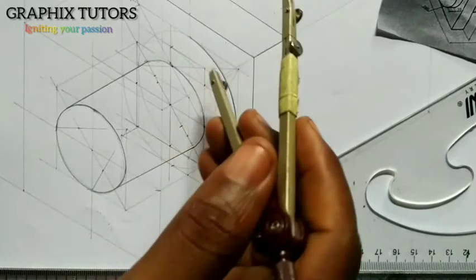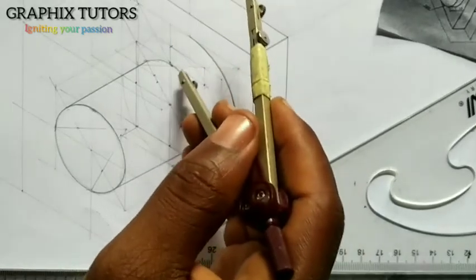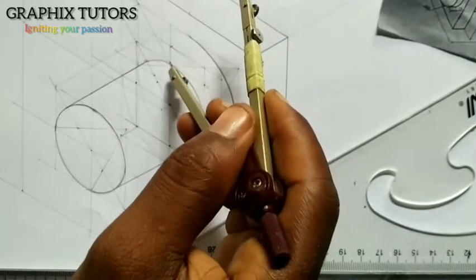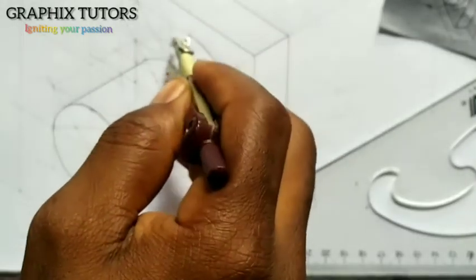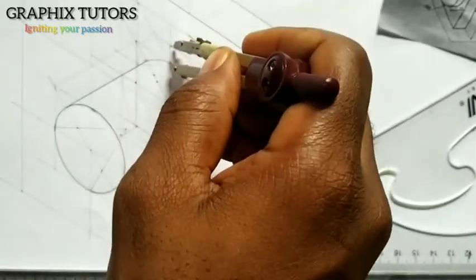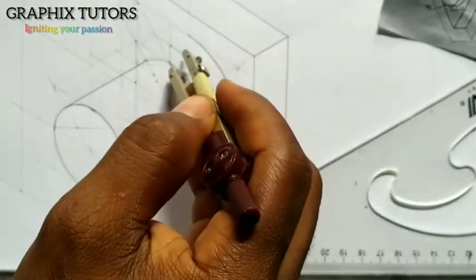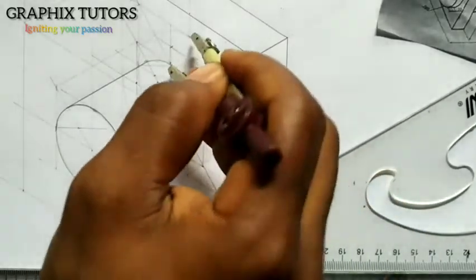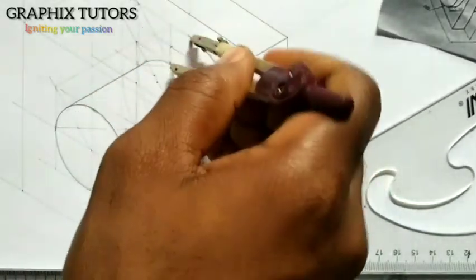And I'll come to the next point, which is this here. I'll draw this to touch the other line here. This point here, to touch this. All good?